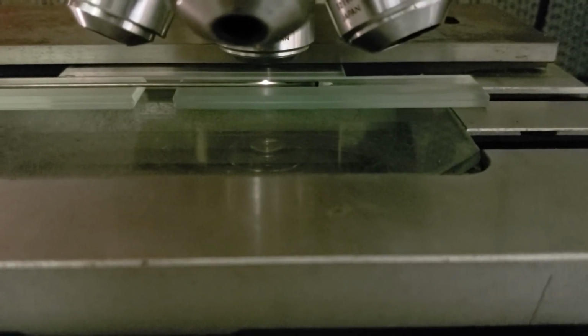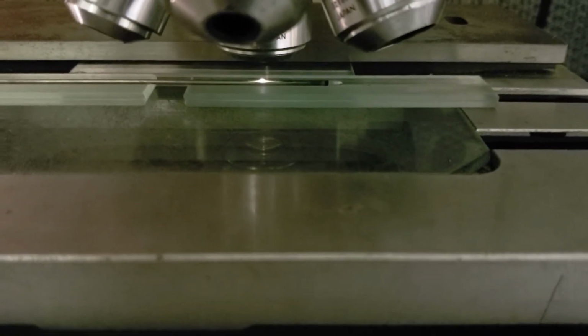So we can look at the original milled and drawn tungsten and the crystalline structure. Right there.